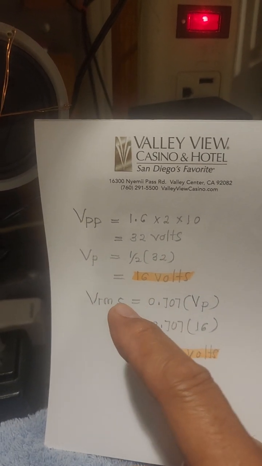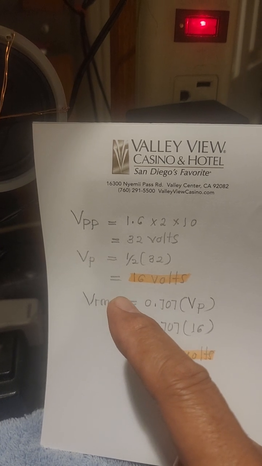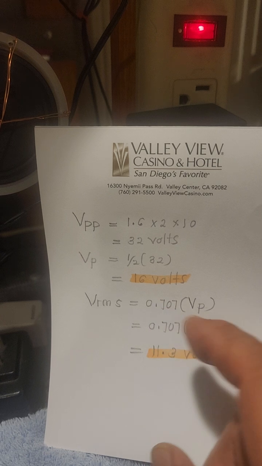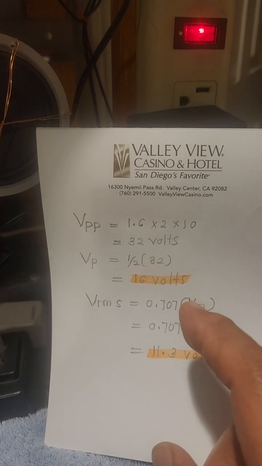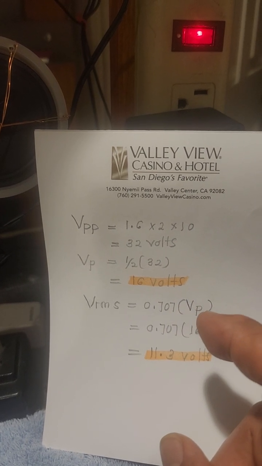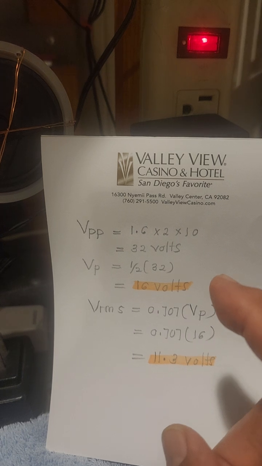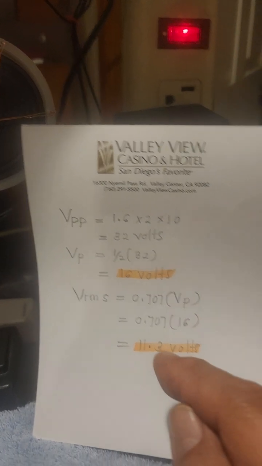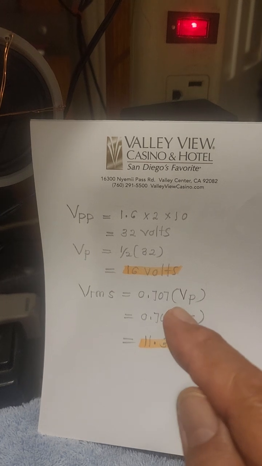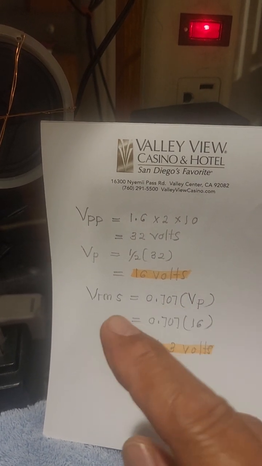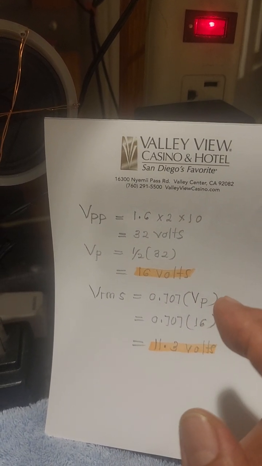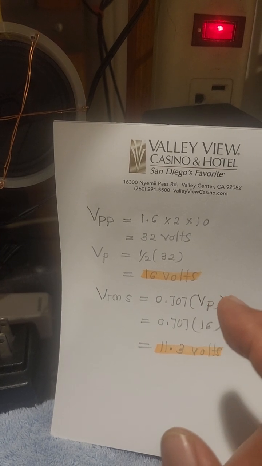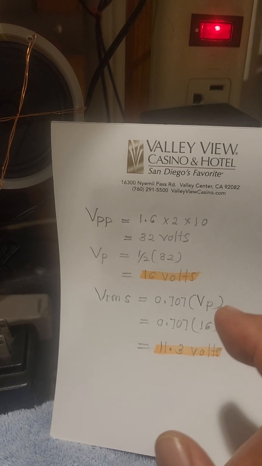And the relation between RMS, the multitester reading, is actually 0.707 times the value of VP, meaning from center line to the positive maximum or from center line to the negative maximum. If you try to Google, the RMS and voltage peak relation is given by 0.707 times VP, the peak value.